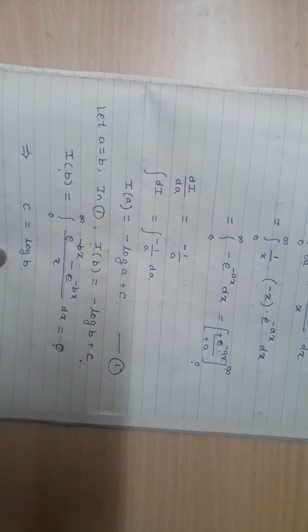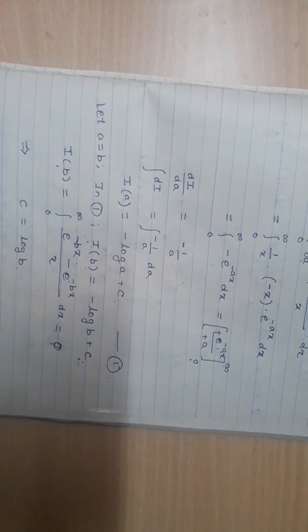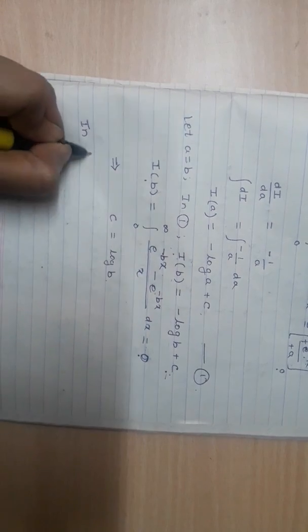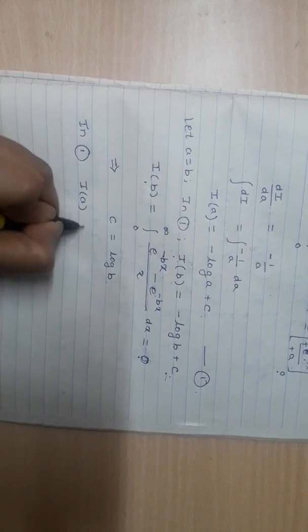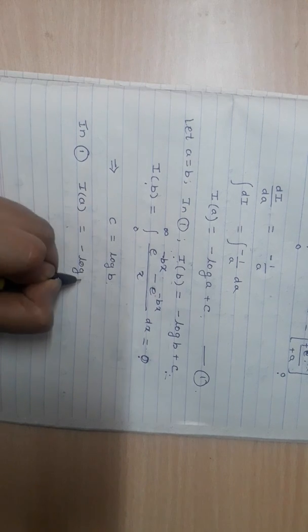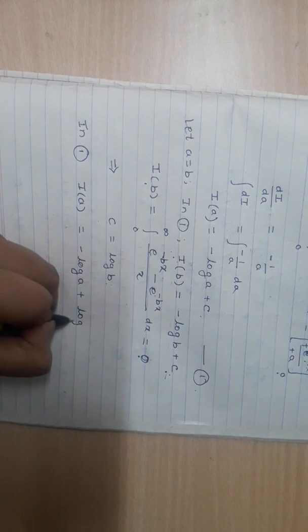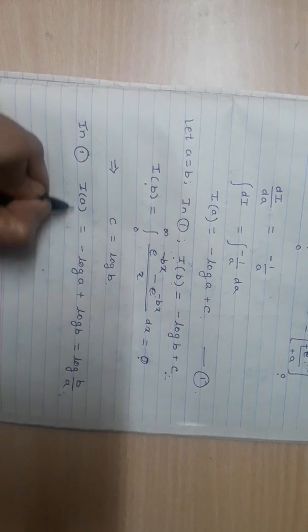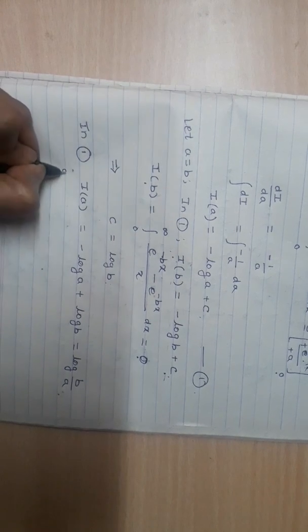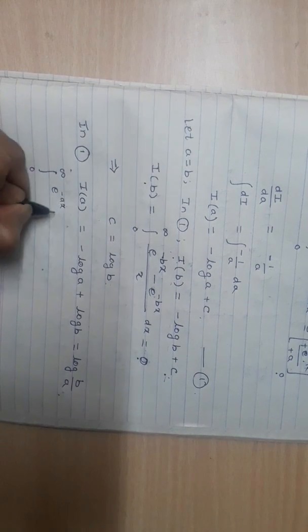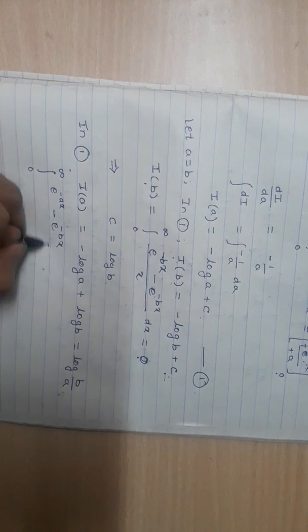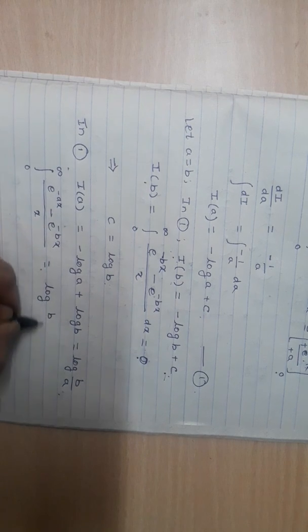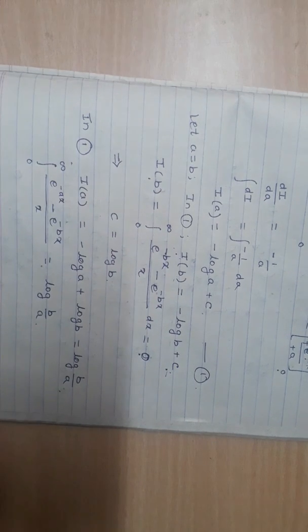Since c is equal to log b, let's go back to equation 1. What is equation 1 now? I of a is equal to minus log a plus log b. This is nothing but log of b by a. And what is I of a? I of a is the integral from 0 to infinity of (e raised to minus ax minus e raised to minus bx) divided by x. This is equal to log of b by a, which is the required result.